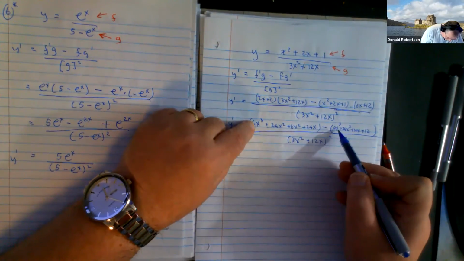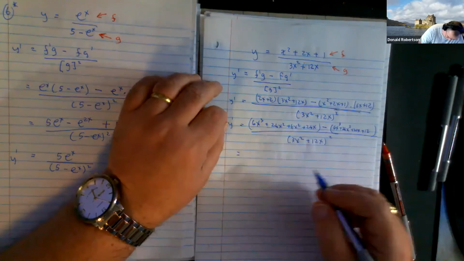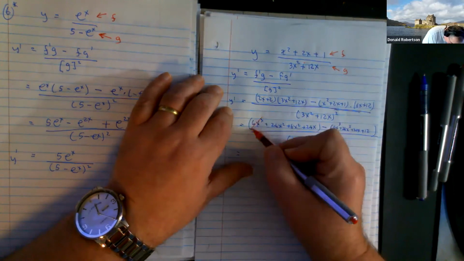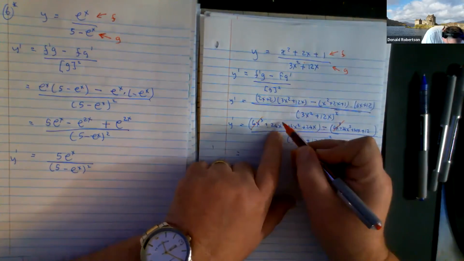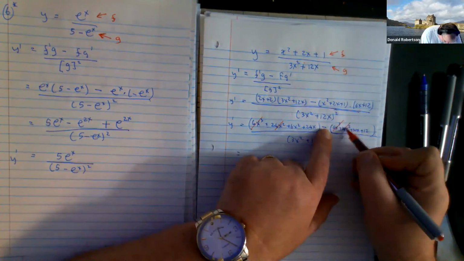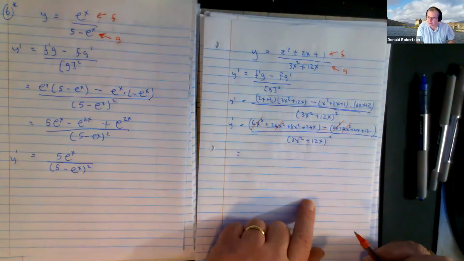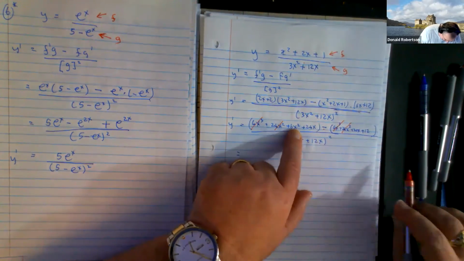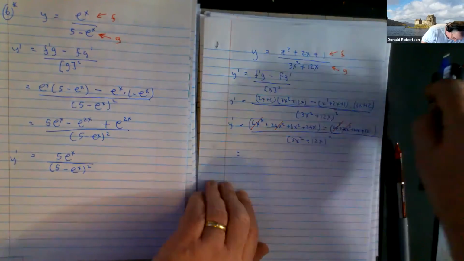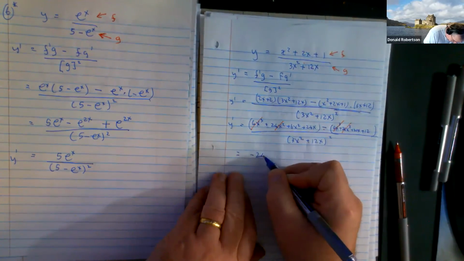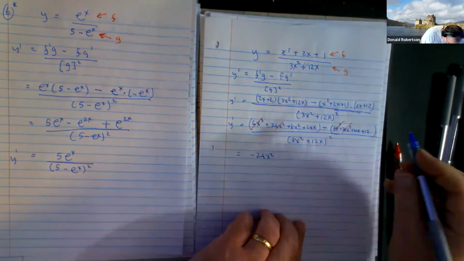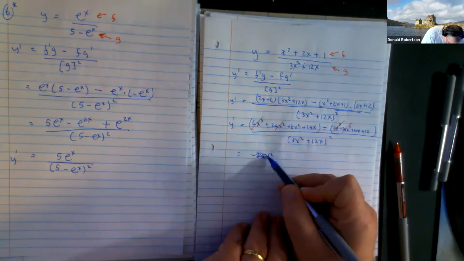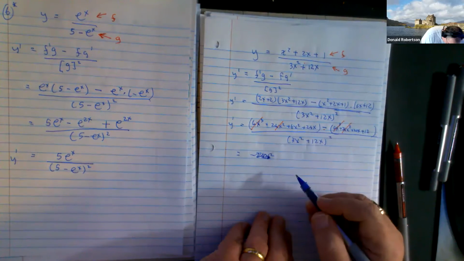6x cubed, take away 6x cubed. Ooh. Right, 6x cubed, take away 6x cubed. That was a nice surprise. 24x squared, take away 24x squared. Wasn't that a nice surprise? 6x squared take away 30 is negative 24x squared. 24x doesn't, oh, got that wrong. I got that wrong.